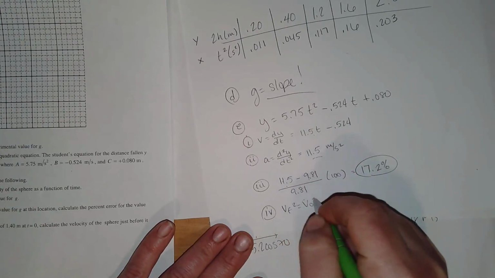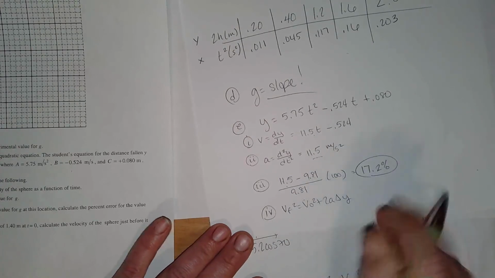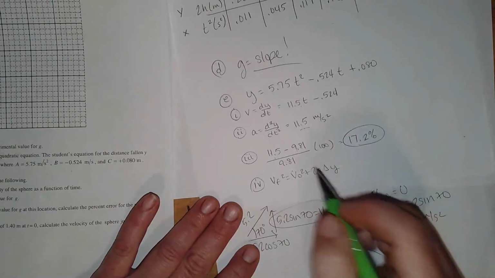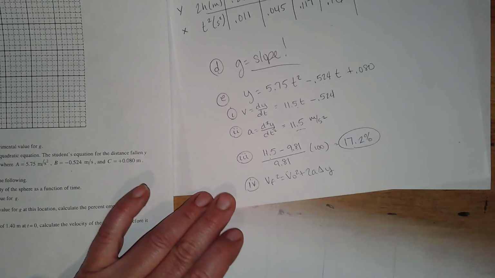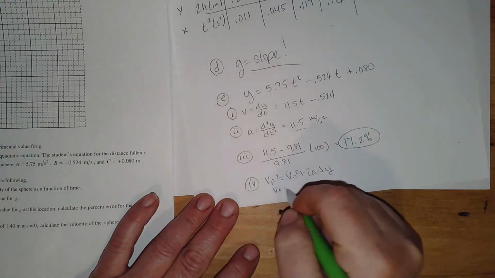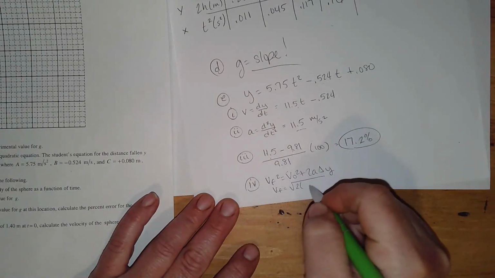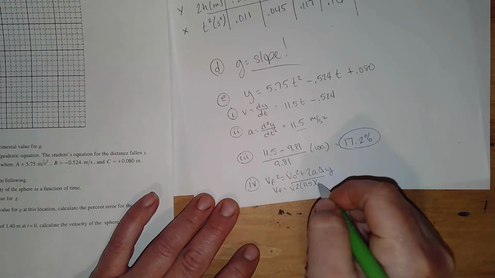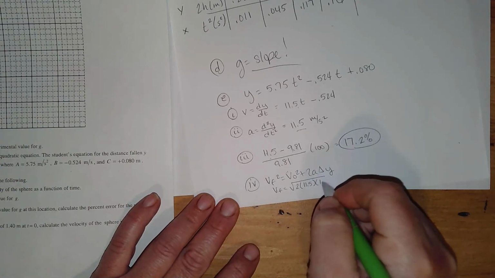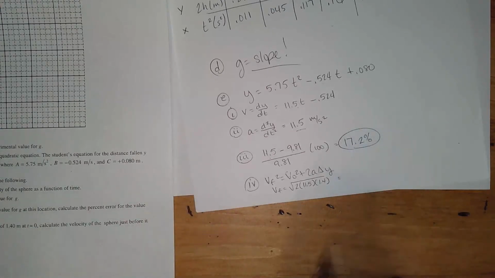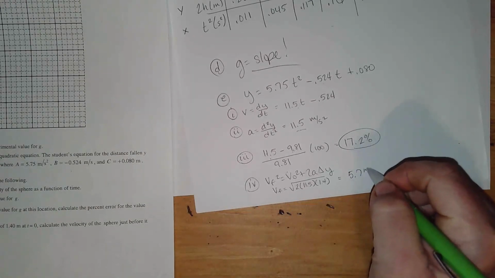V final squared is V naught squared plus 2a delta y. That's what I think I would do, because we have constant acceleration. And so V final is what I'm going to look for. And so that's going to be 2 times my acceleration, which is 11.5, times that distance of 1.4. So 2 times 11.5 times 1.4, square root of that. And I get 5.7 meters per second.